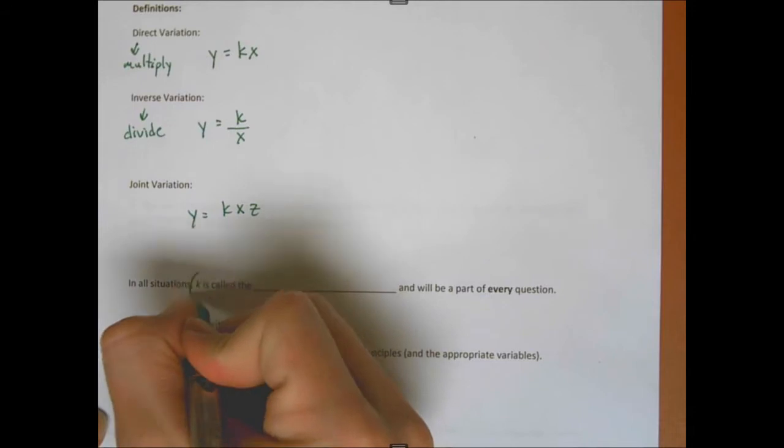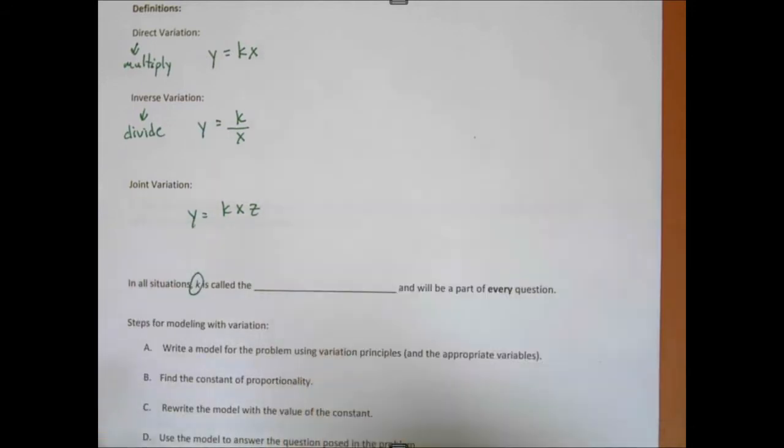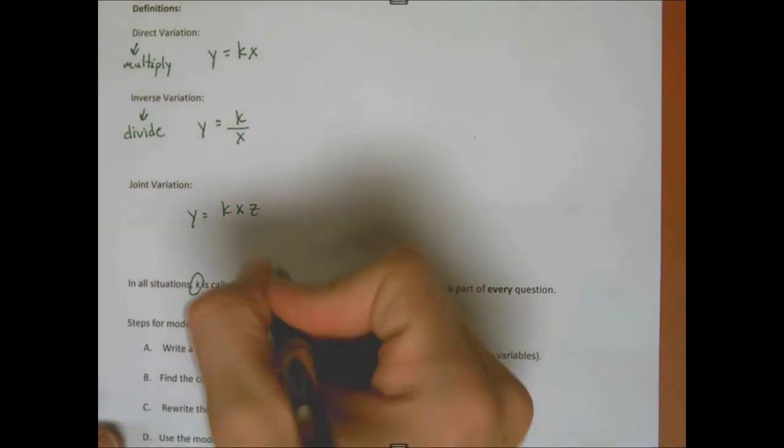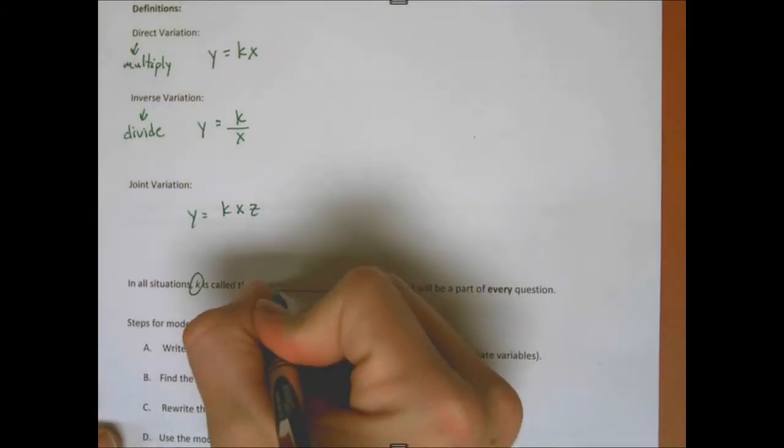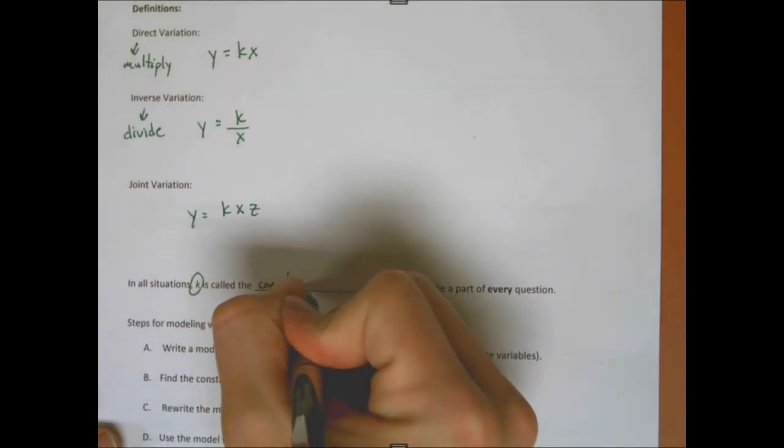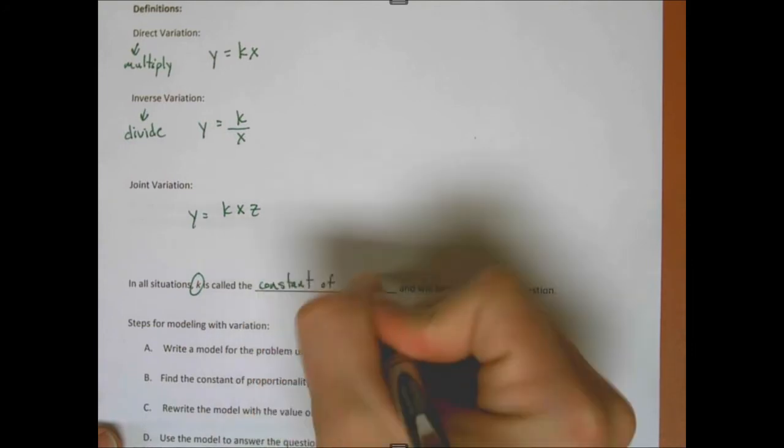In all situations, the variables, and we'll change them as we go through these examples to fit the problems, but k is a constant. That's called the constant of proportionality.